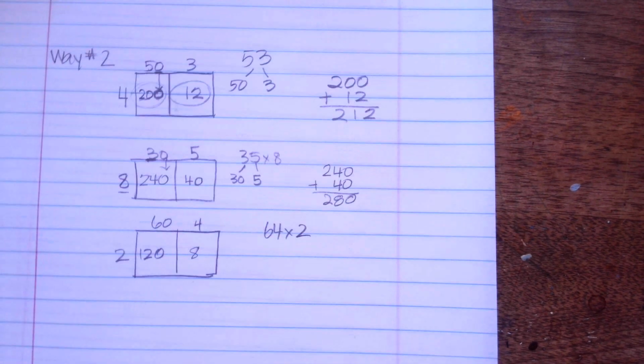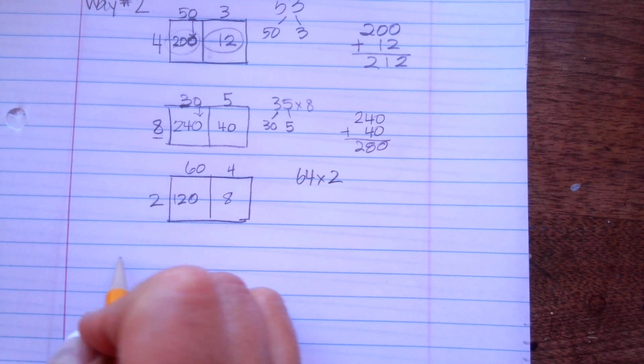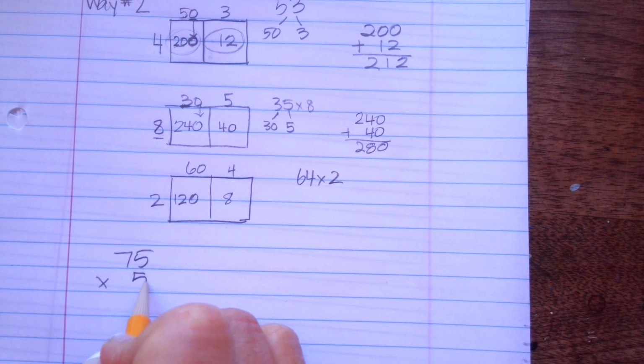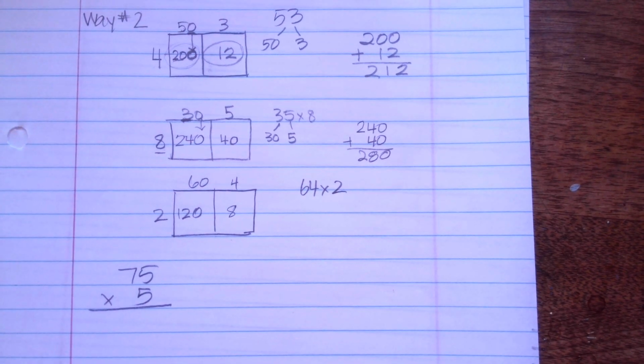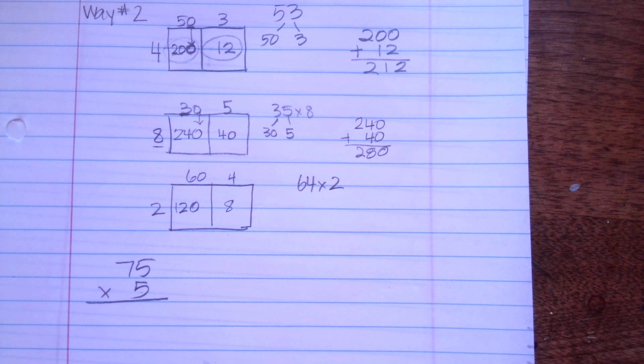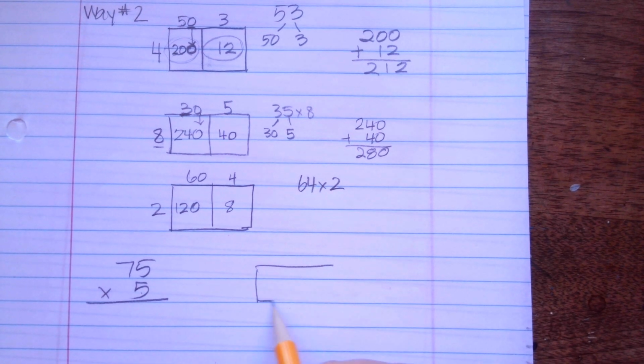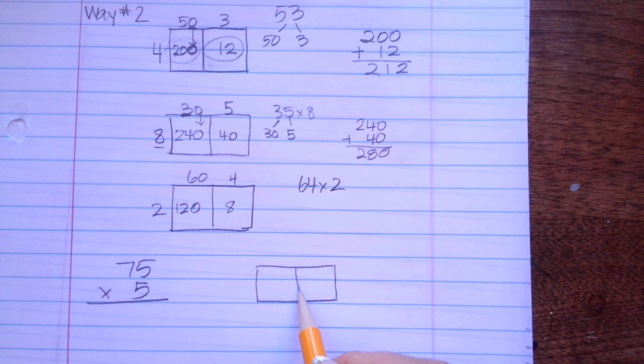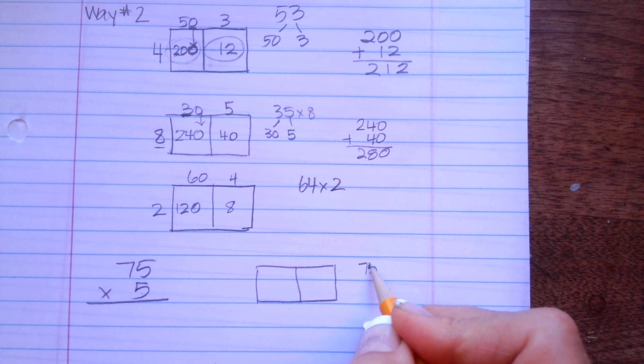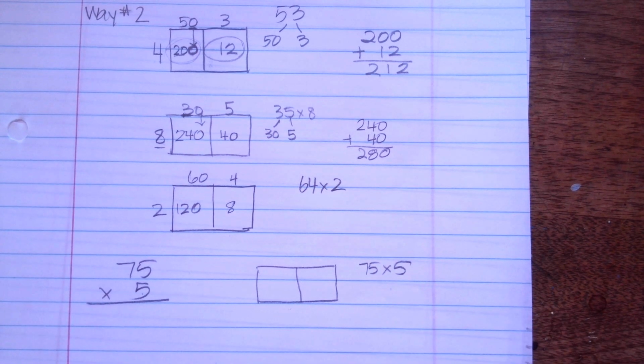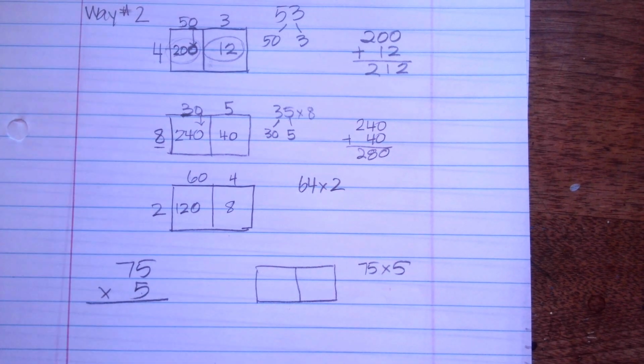Let me have you do a couple more. So we'll do 75 times 5, old school way is what I call this one. And then 75 times 5 with the rectangle. And you can tell me what you get and I will stop recording.